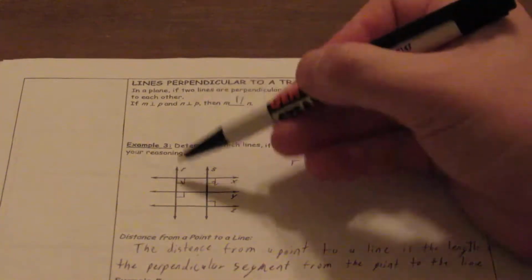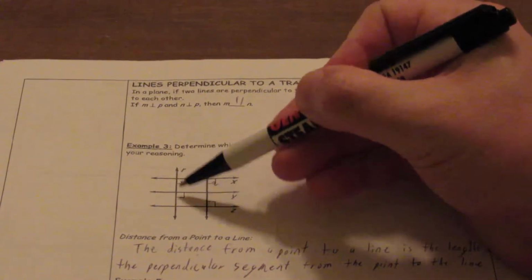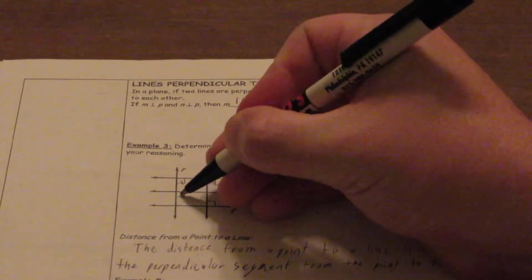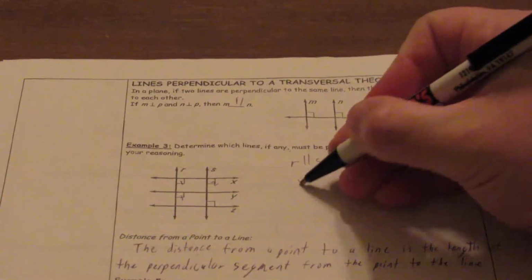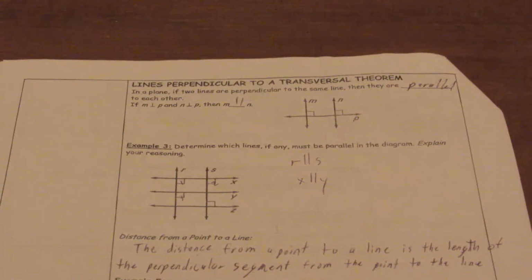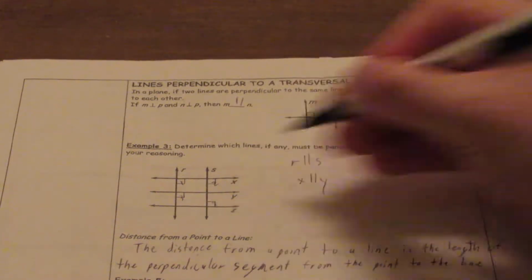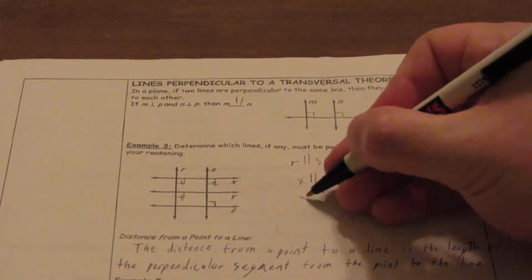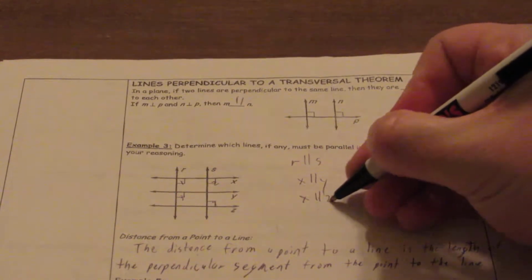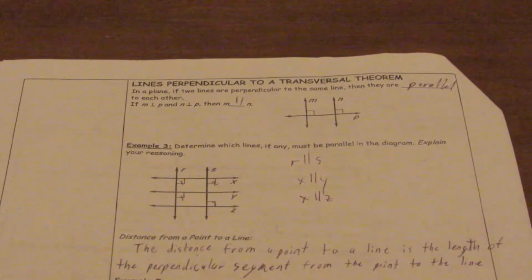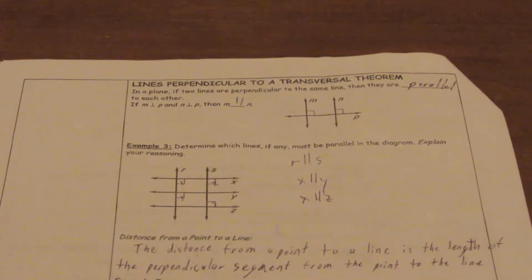Okay. Then if I'm coming down this way, if I look at 1 and we'll call this 3, I have X and Y. X is parallel to Y. If we look at 2 and 4, X is parallel to Z. Okay, all of those are based on our lines perpendicular to a transversal theorem.